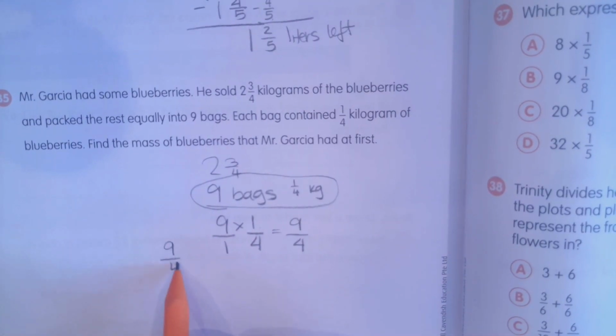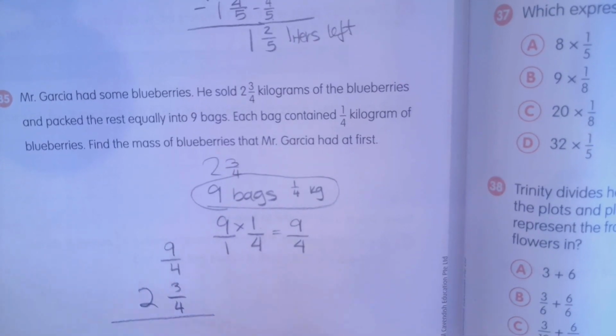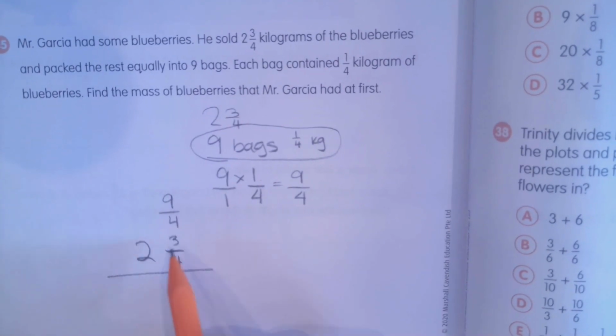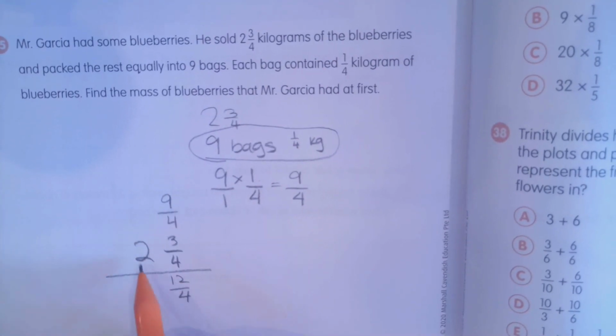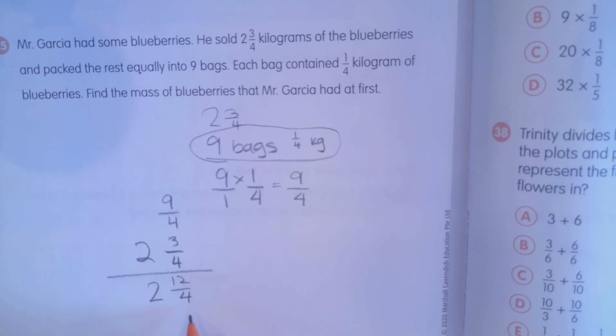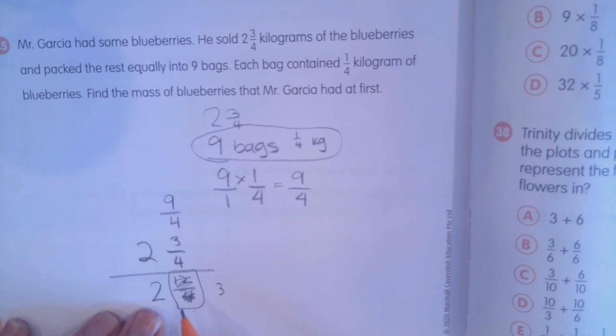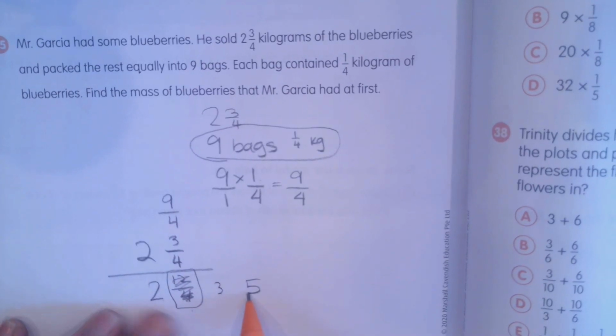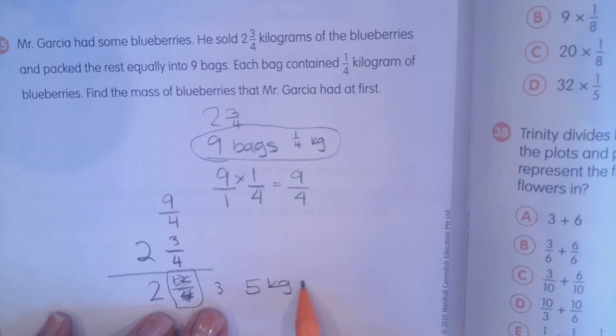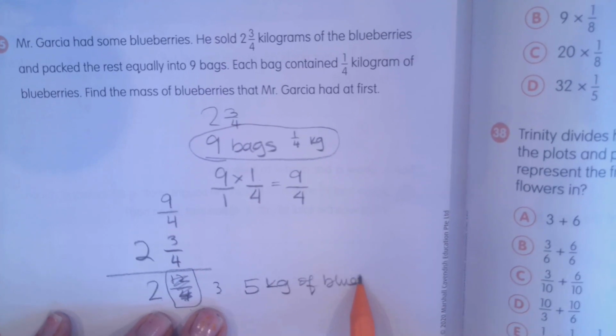So 9/4 plus 3/4 plus 2. 9 plus 3 is 12/4 plus 2 is 2 12/4. We can make this into a mixed number or a whole number if it goes in evenly. 12 divided by 4 is 3. So this now becomes a 3, and I can add the 2 and 3 together to get 5 kilograms of blueberries.